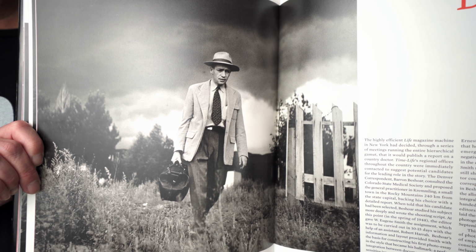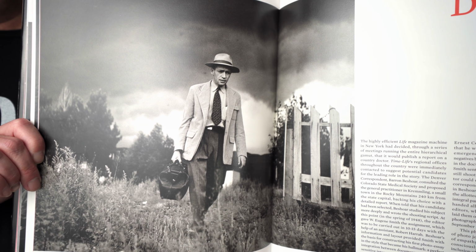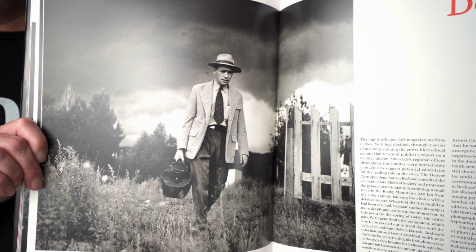He was very conscious of how that story should be told, the order things would come in, the page layout, the spread, so on and so forth. But this opening shot of the country doctor sets the tone, it sets the mood. It works just like the movie examples that I showed you before.